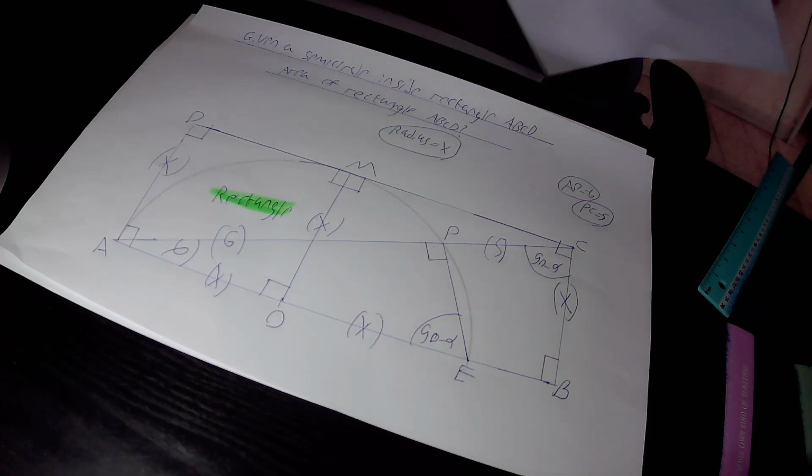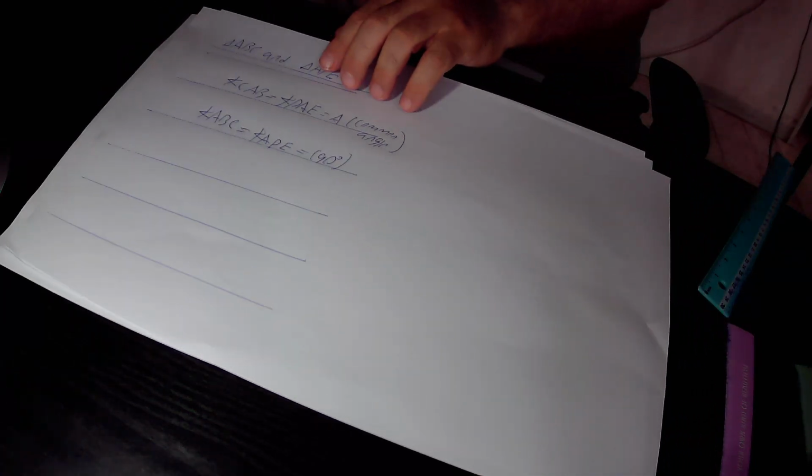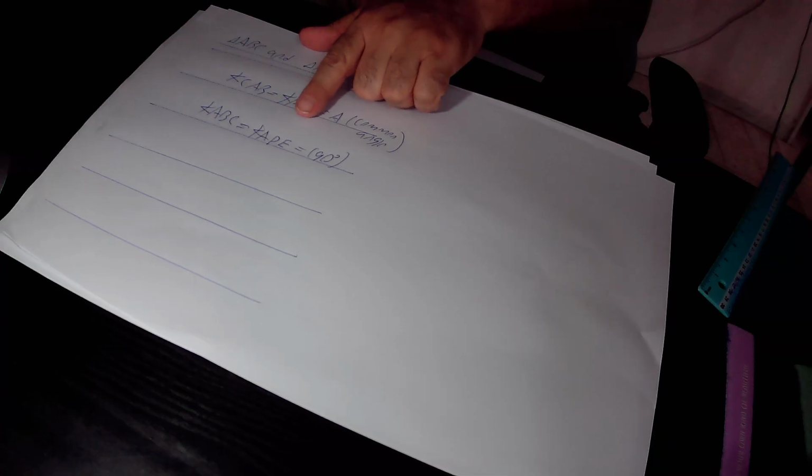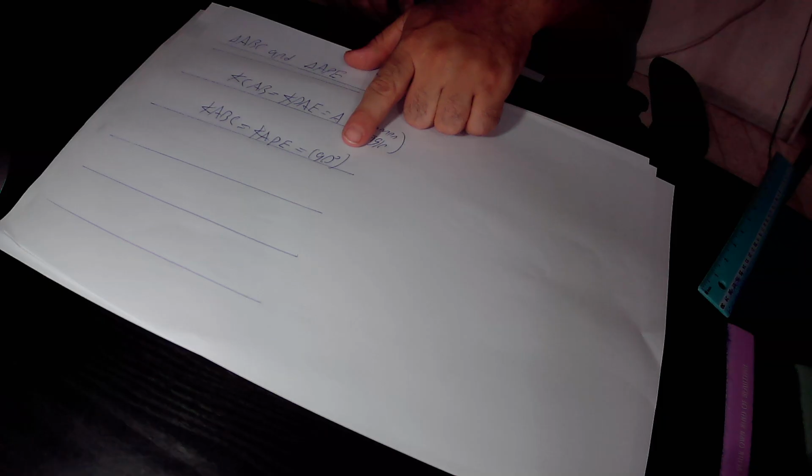Repeat again, angle ABC in the right big triangle ABC equals angle APE in the small right triangle APE, they are both equal to 90 degrees, therefore they are equal to each other.